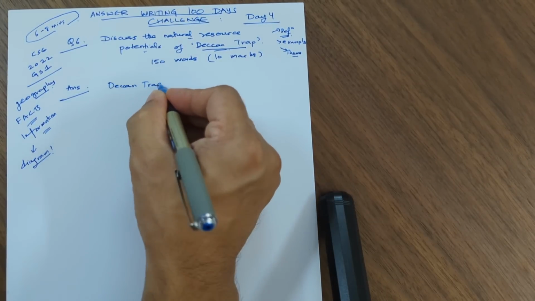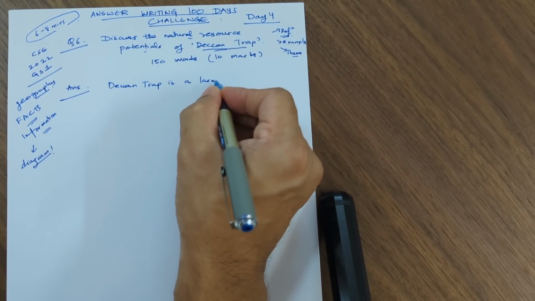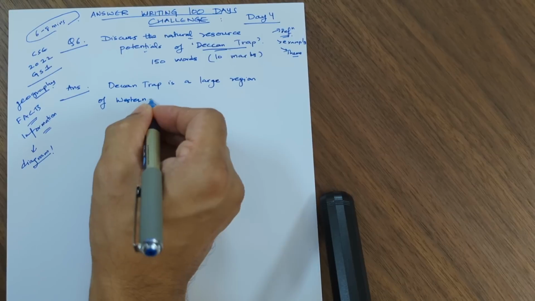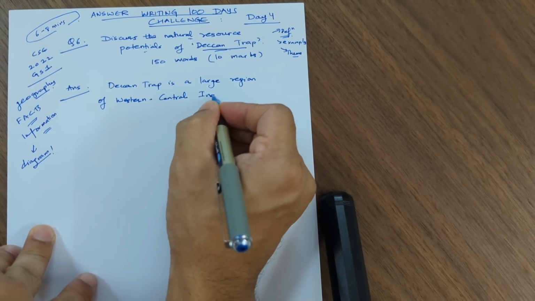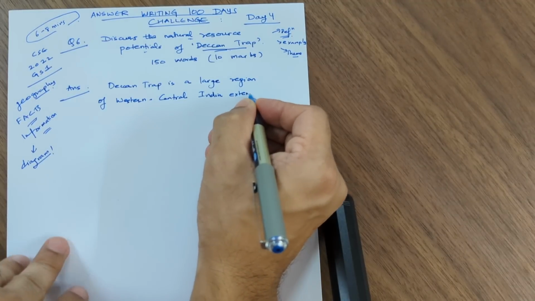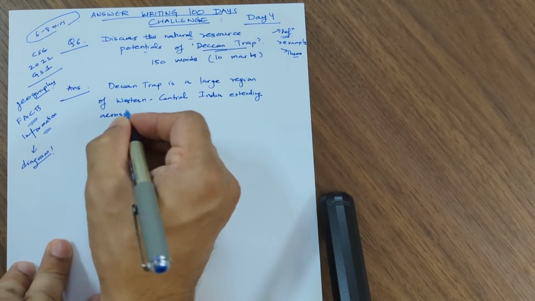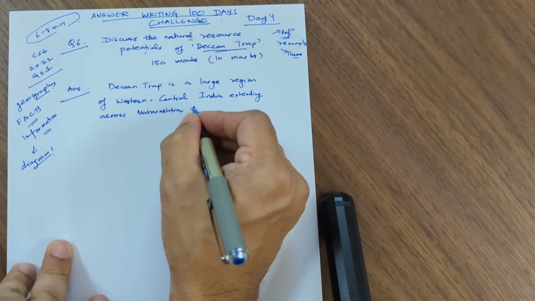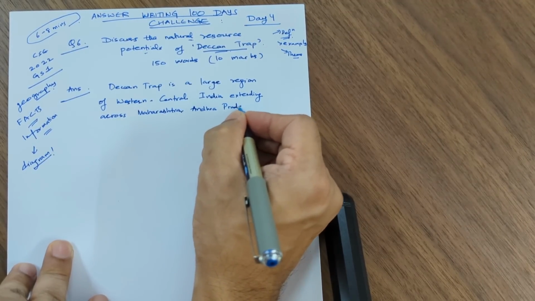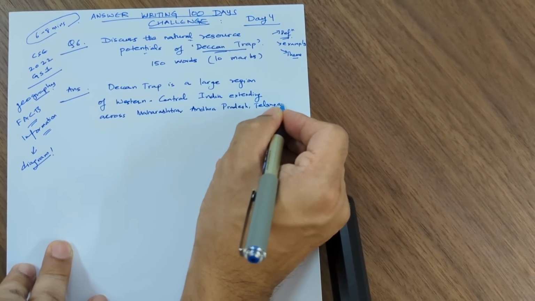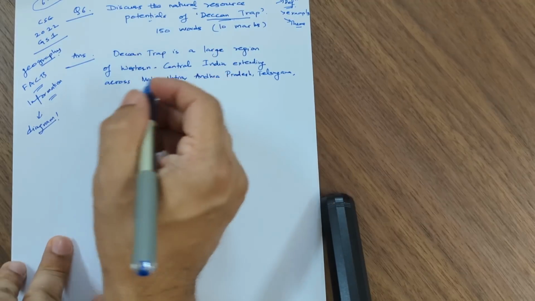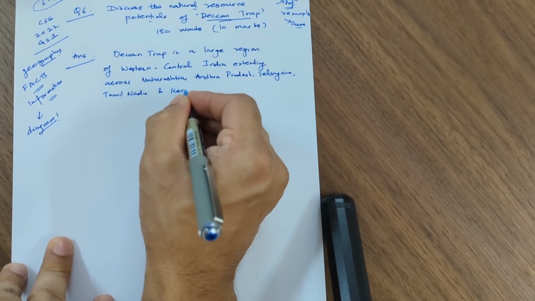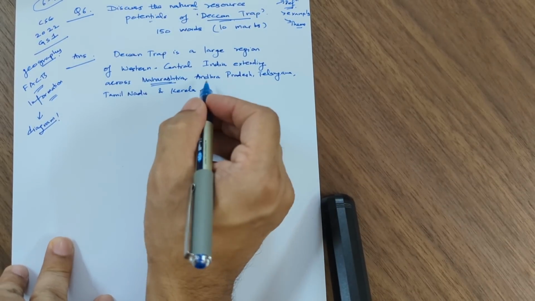Deccan Trap is a large region of western-central India extending across Maharashtra, because mostly it is in Maharashtra, Andhra Pradesh, not really much but a little, Telangana, definitely in parts of Telangana, then some parts of Tamil Nadu and Kerala. So mostly in Maharashtra, but some of it in other parts also.